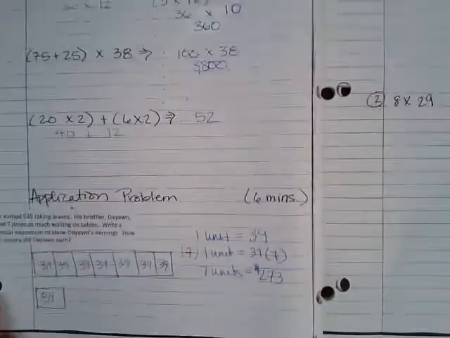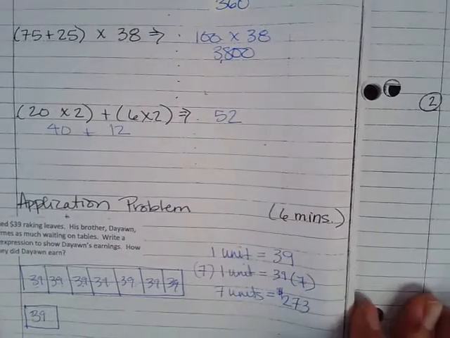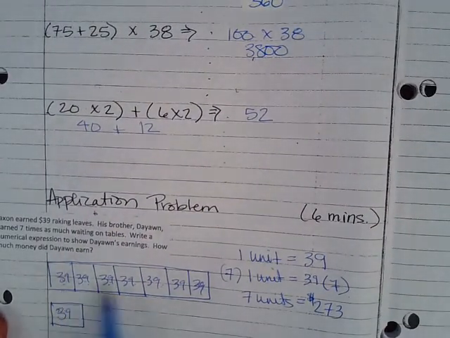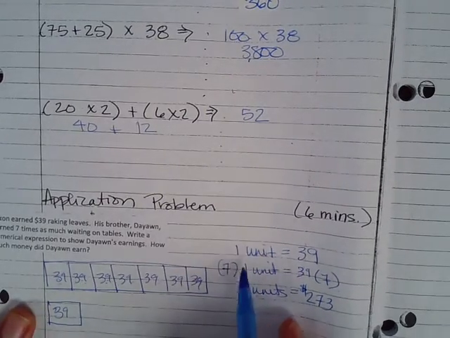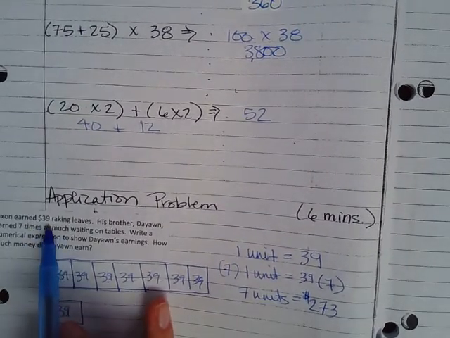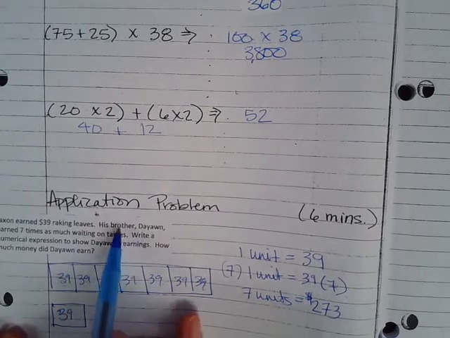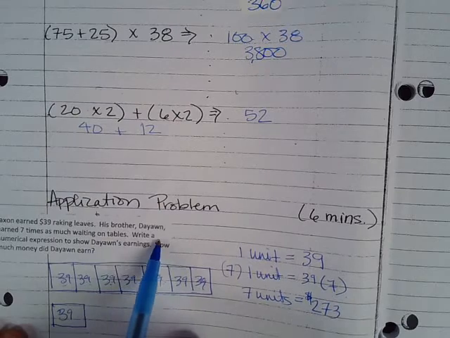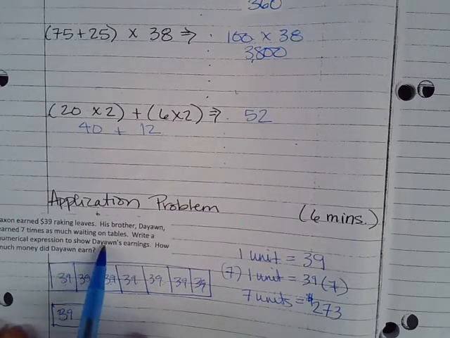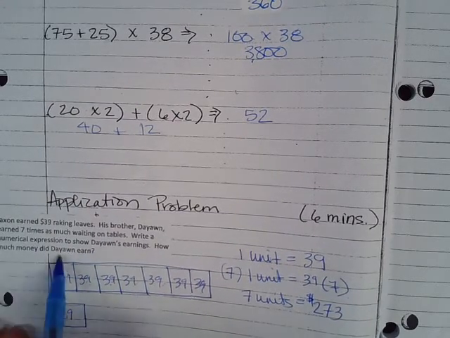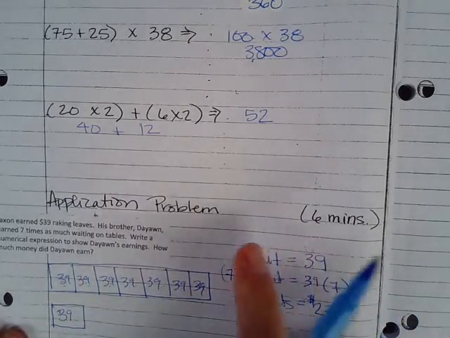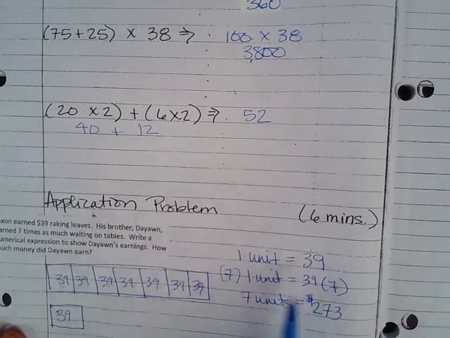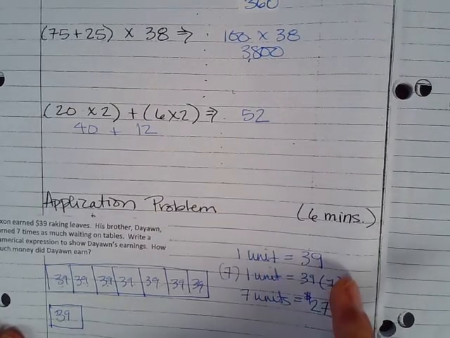Lastly, this is going to be kind of our big idea for today. This is just a little snippet, a little sip of what we're going to be taking on today. So if Jackson earns $39 raking leaves, his brother Dayan earned 7 times as much waiting on tables. Write a numerical expression to show Dayan's earnings. How much money did Dayan earn? Okay, so this right here, this is our big idea for today. So you're learning how to balance an equation.